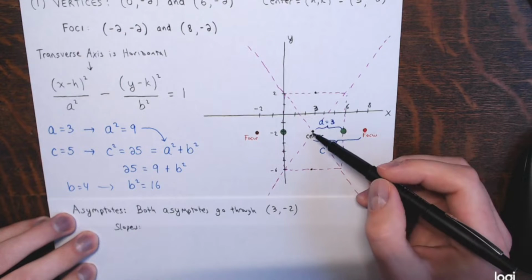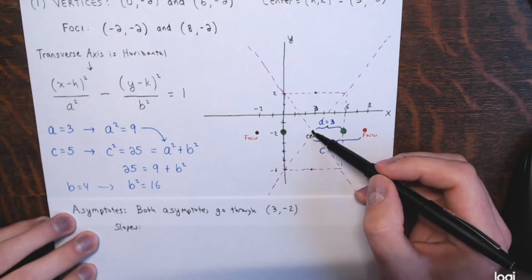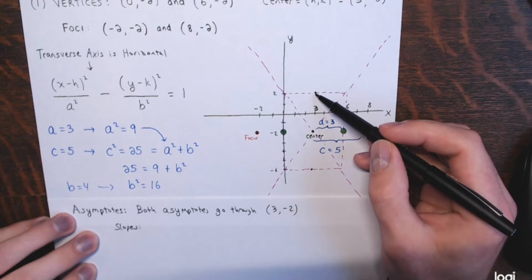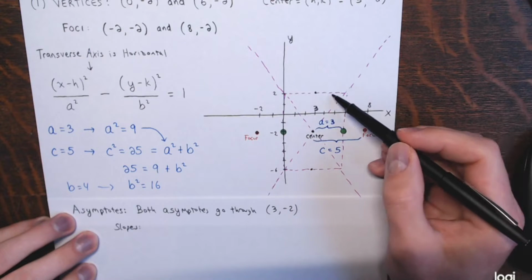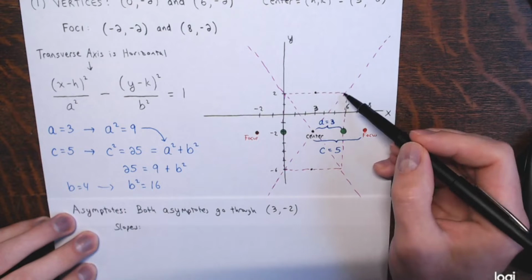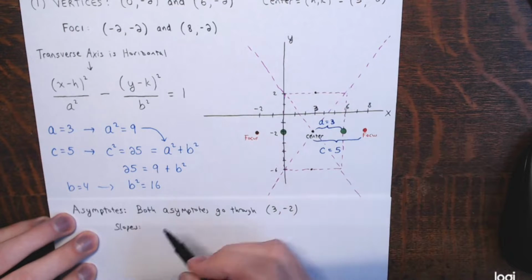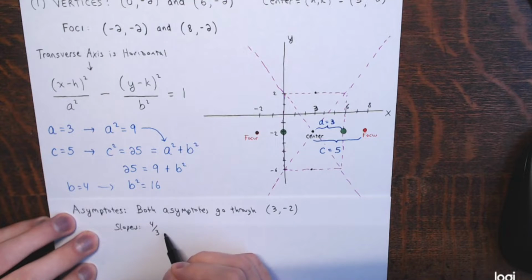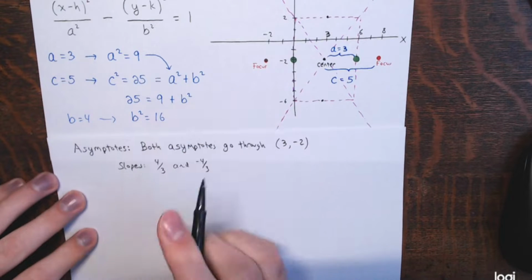So that would be what? I'd go, remember, up 4 and then right 3. B was 4 and A was 3. It's B over A here, 4/3. So the slopes are 4/3 and negative 4/3. They have opposite slopes. So that means the equations of these asymptotes are the following.